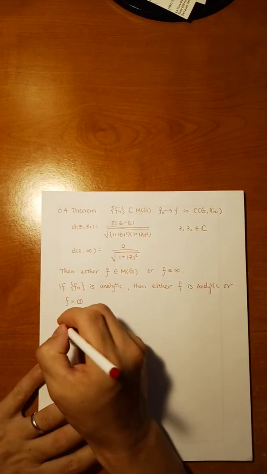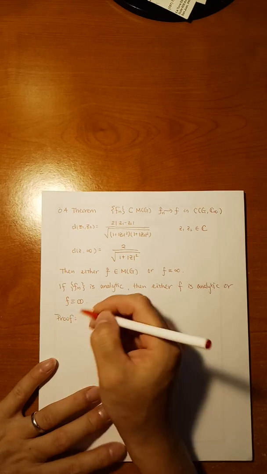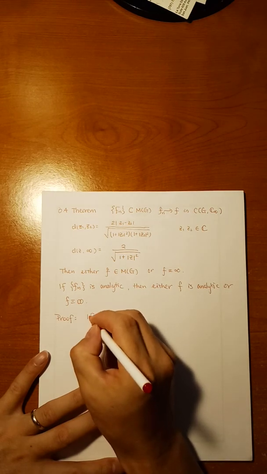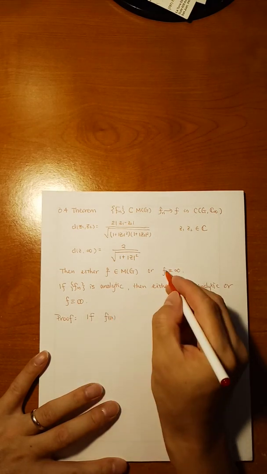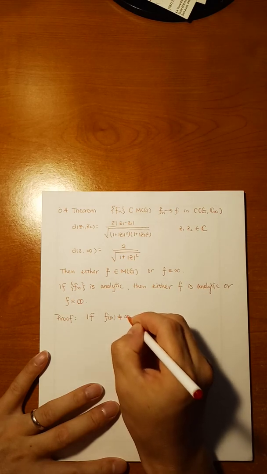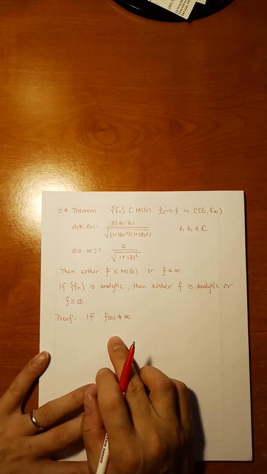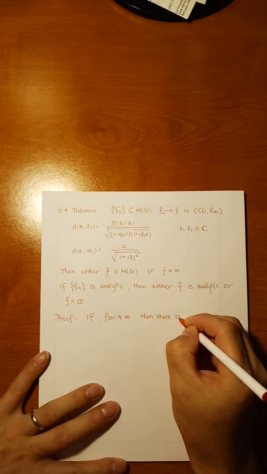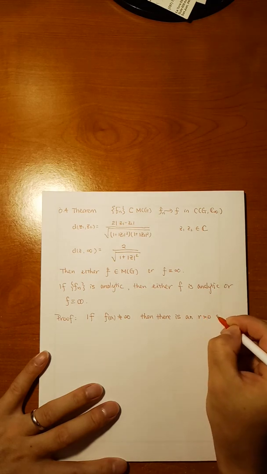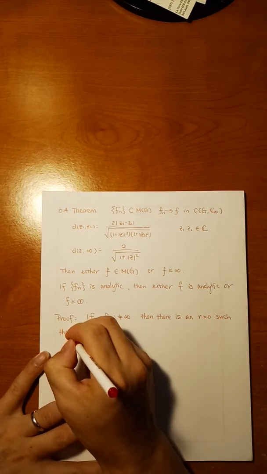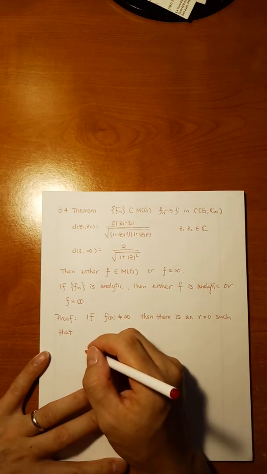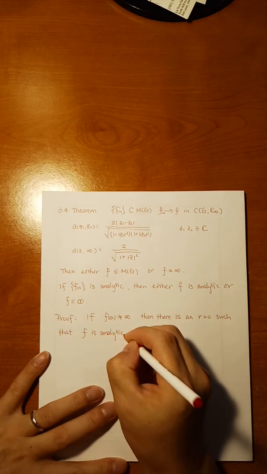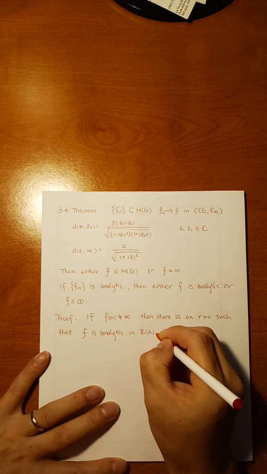And in the last video, we already proved one thing. If the limit function f(a) is not equal to infinity, then there is an r greater than 0 such that f is analytic inside this ball centered at a with radius r.